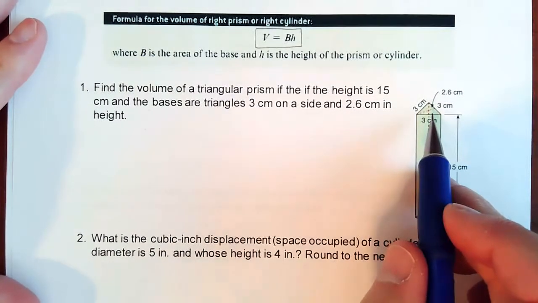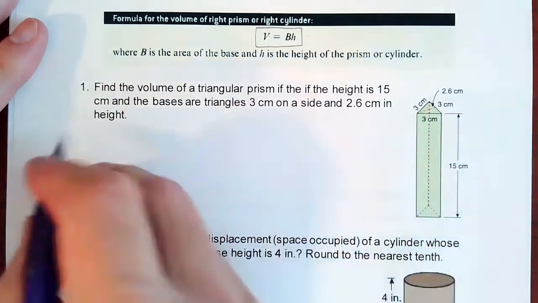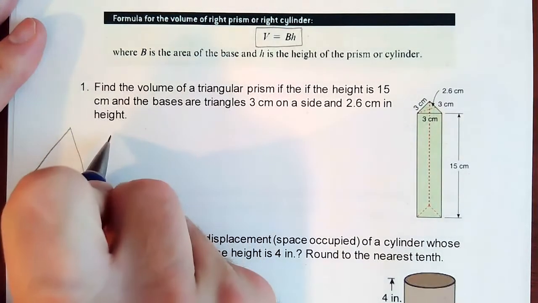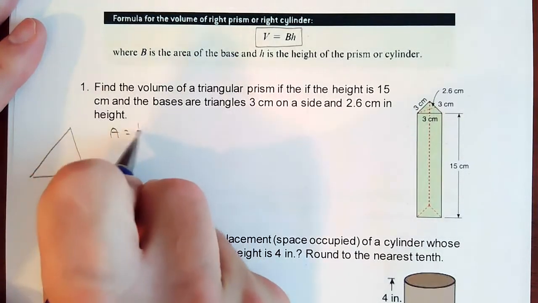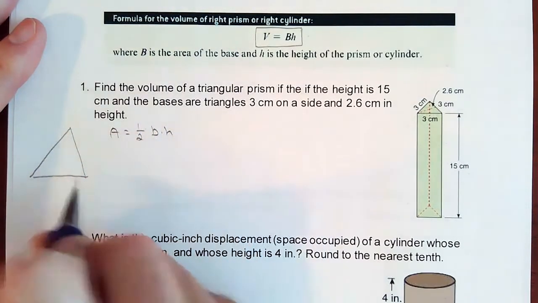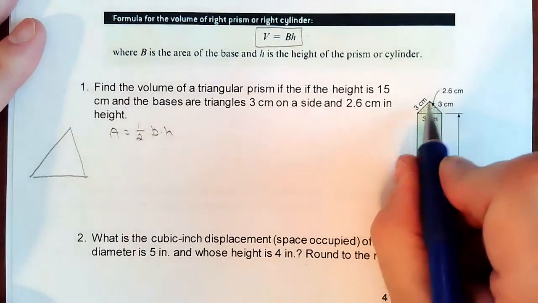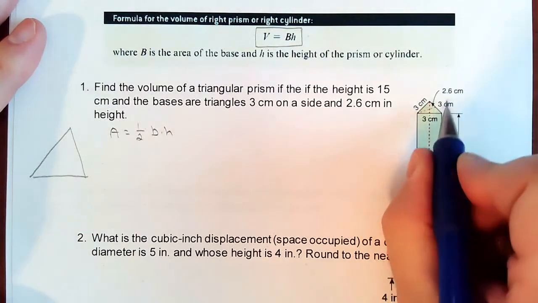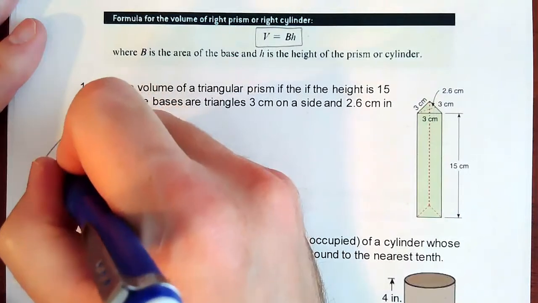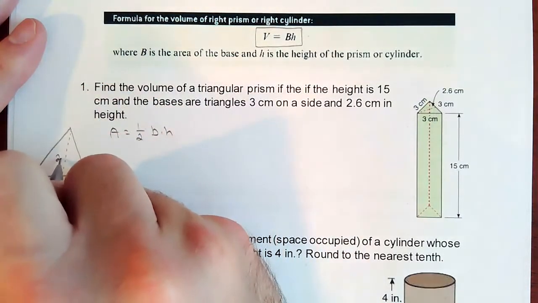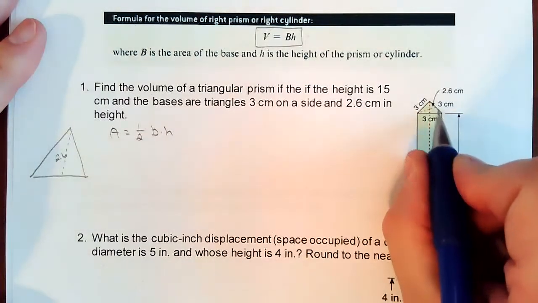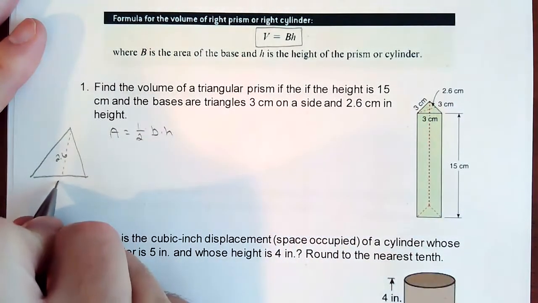So to find it, we need to figure out what the area of the base is. So let's draw a triangle. If we're going to find the area of that, we're looking at 1/2 base times height, like little base of the triangle, so not a three-dimensional thing. And then here is your triangle. It has 3 on all the sides, but that 2.6 is one of the important pieces. That is the height, 2.6. And then perpendicular to it is this piece down here that's 3. So that thing is 3.